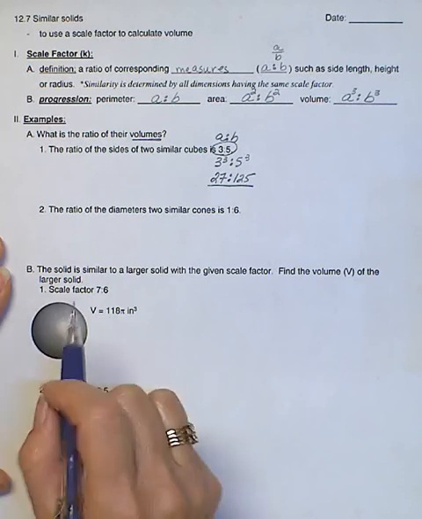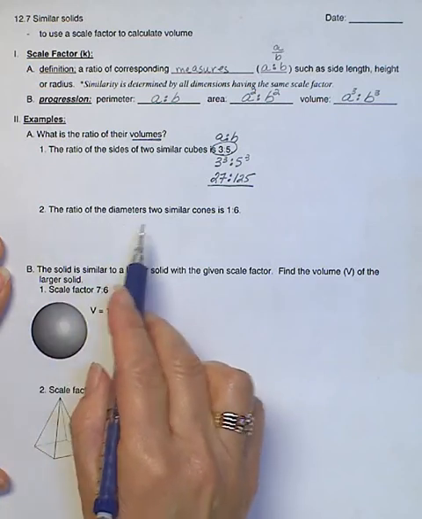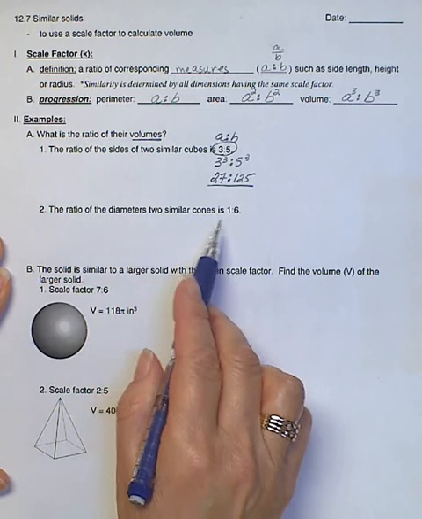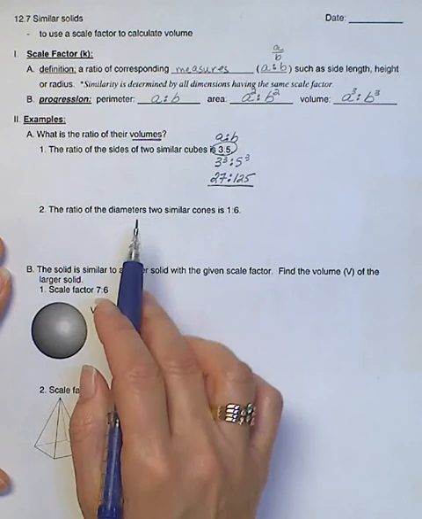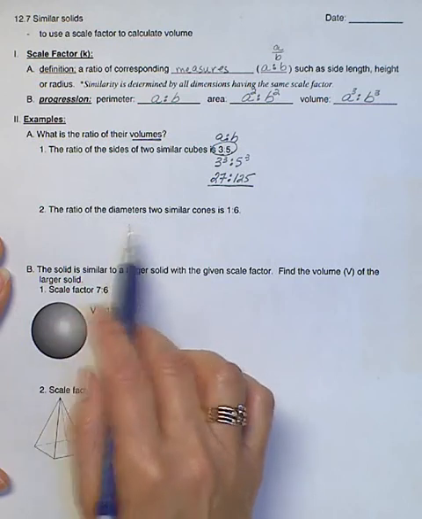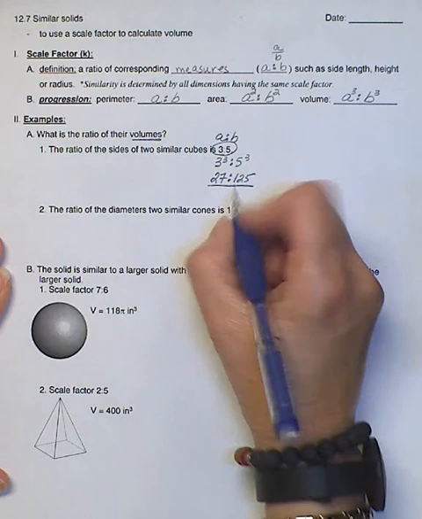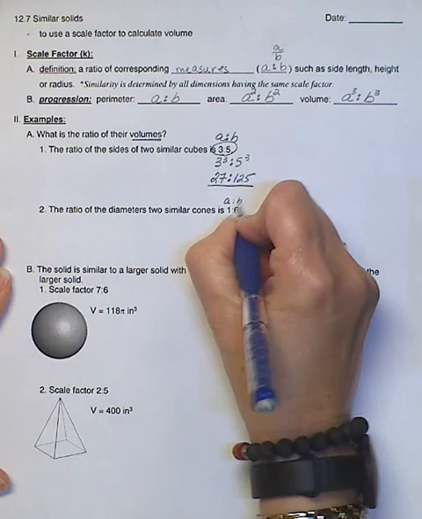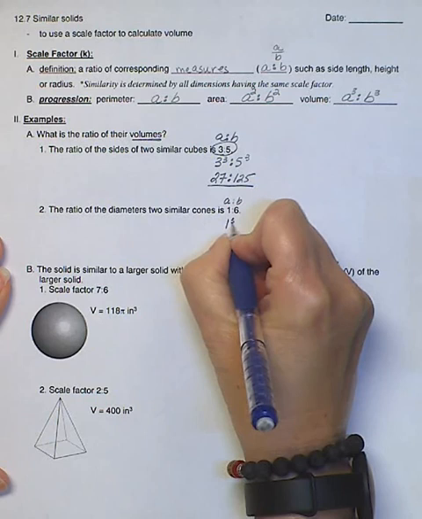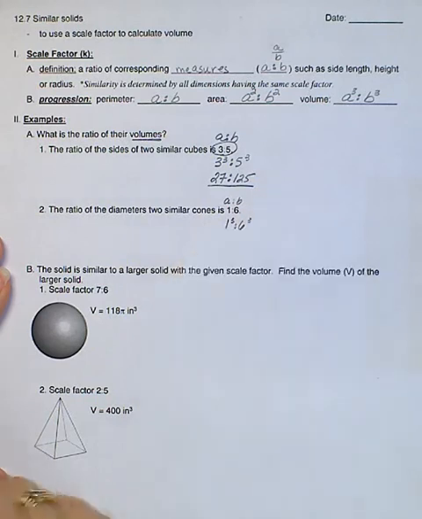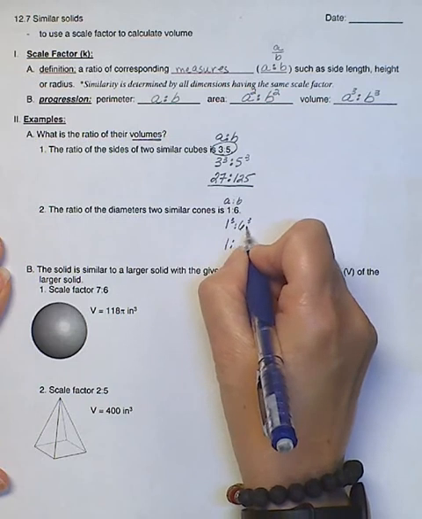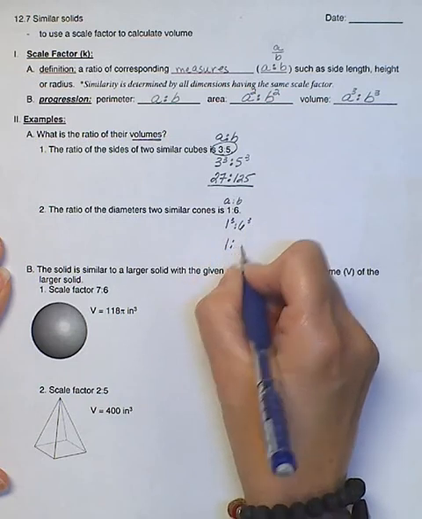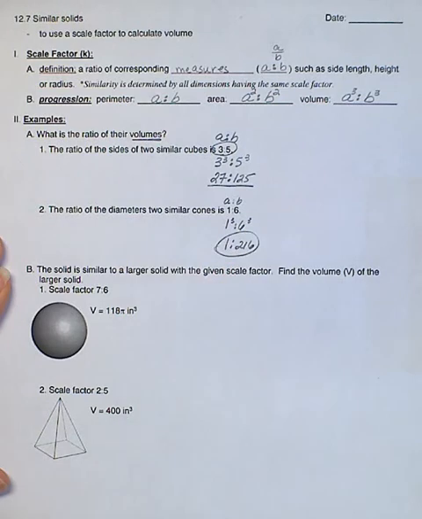Number 2, the ratio of the diameters of two similar cones is 1 to 6. So again, yes, they're cones, and yes, they're going to have heights, but we don't need to mention them because the ratio of heights would also be 1 to 6. Again, this is my A, this is my B. So I need to cube them to do my volumes. 1 times 1 times 1 is 1. 6 times 6 times 6 is 216. So 1 to 216. So that's how the volumes would compare.